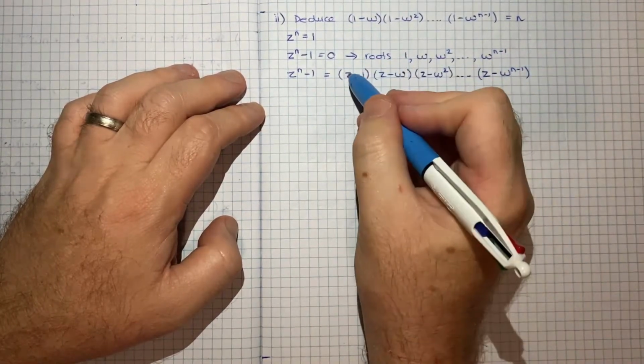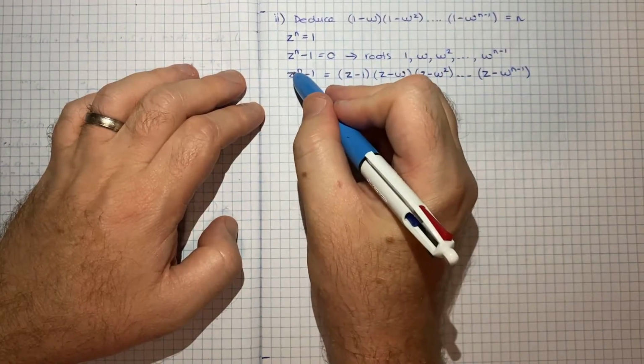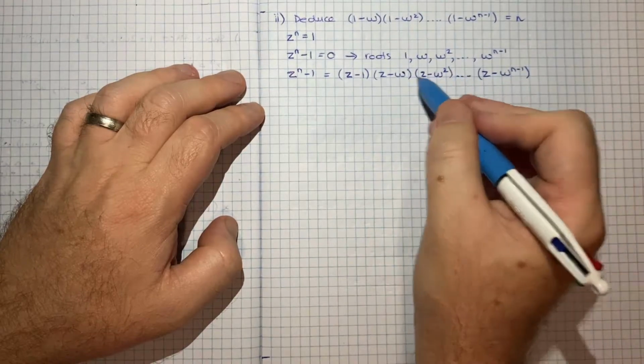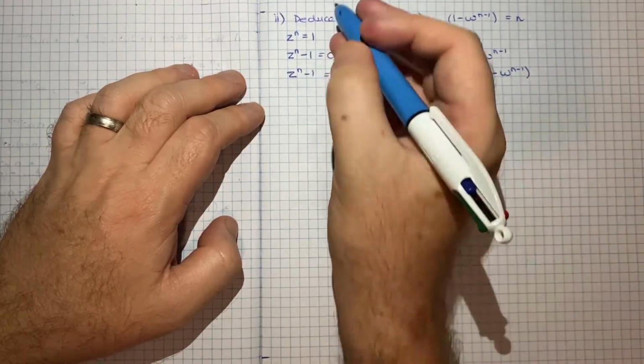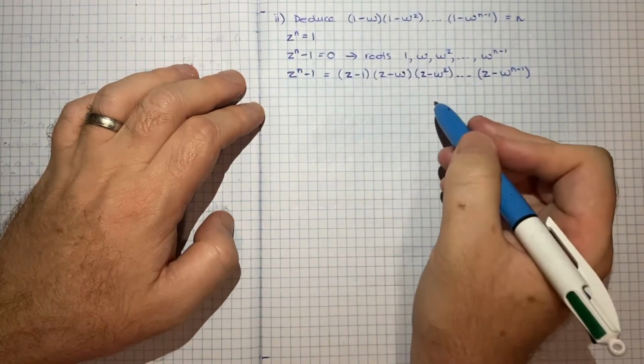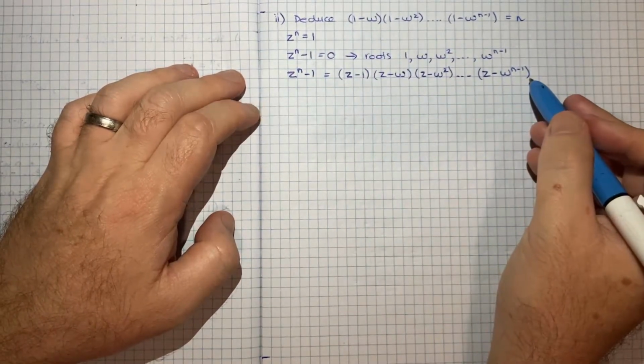If you take the difference between z, the variable you're concerned with, and each of the roots, and expand this, you'd end up with z to the n minus 1, what you started with. It's a way of factorizing.